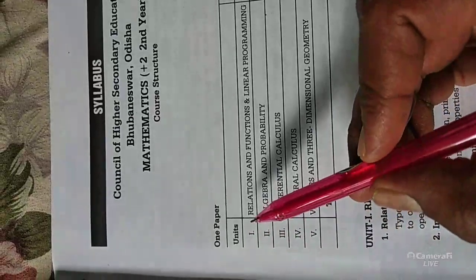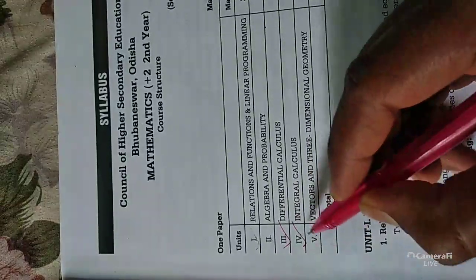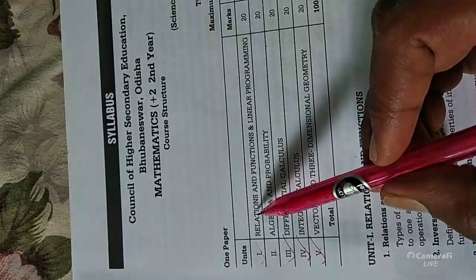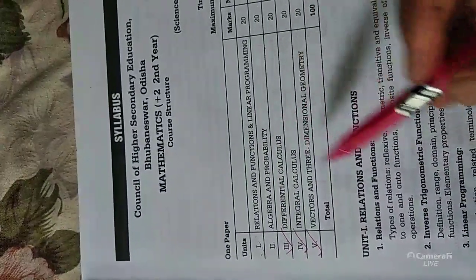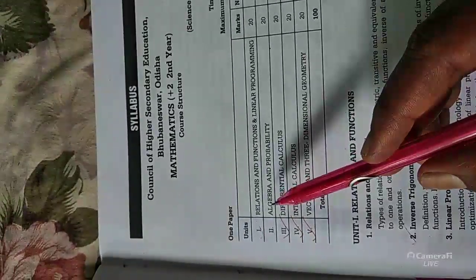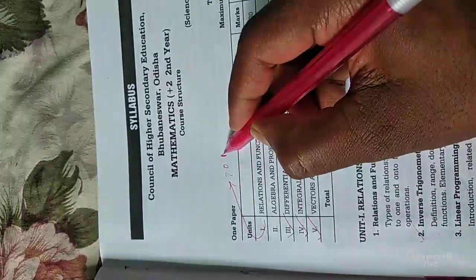Okay, so dear student, for the CHSE syllabus we have 5 units. Unit 1, unit 2, unit 3, 4 and 5. In the first unit we have the chapters relation and function and linear programming, and one more chapter, that is inverse trigonometric function. In algebra, in unit 2, we have determinant, matrix and probability. From each unit there will be 20 marks.